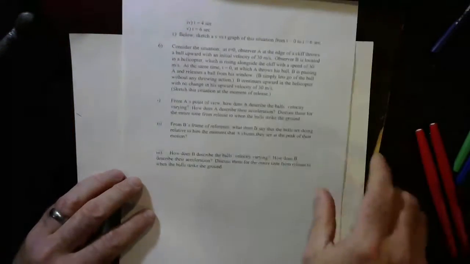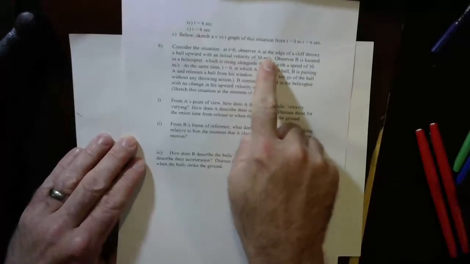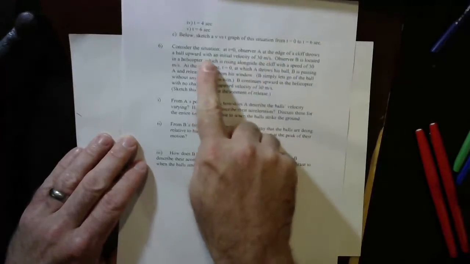Okay, so we're here for the last problem on AP Physics vertical motion. This is problem 6. It says, consider the situation. At time 0, there's observer A on the edge of a cliff, who throws a ball upward with an initial velocity of 30 meters per second. Let me go ahead and start my sketch here.